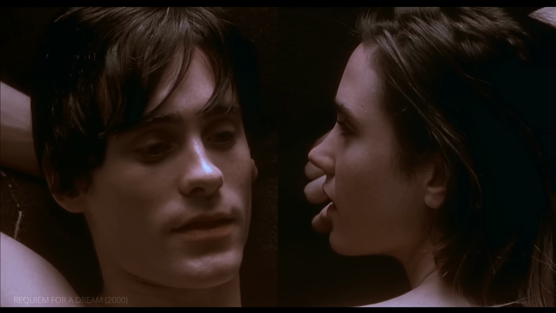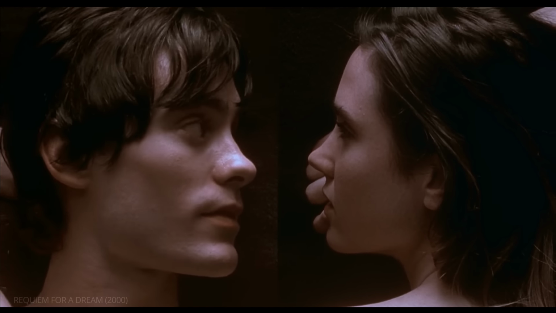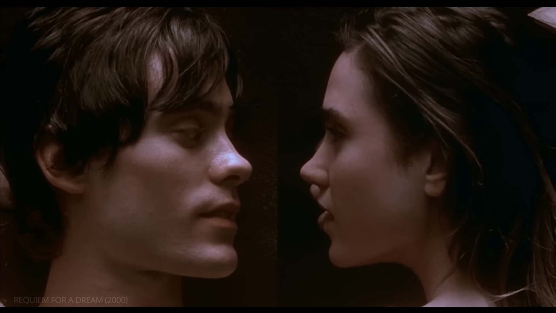Requiem for a Dream, meanwhile, shows two characters in a split-screen shot even though they're supposed to be in the same scene.